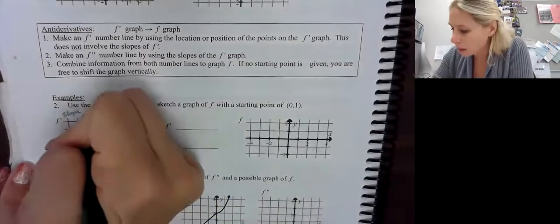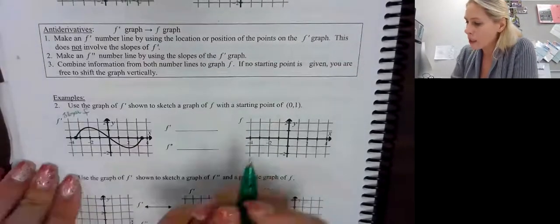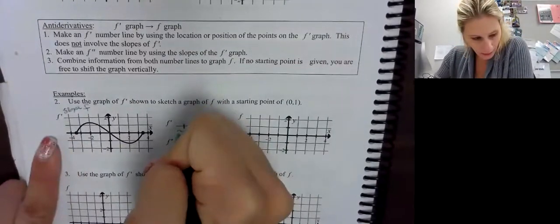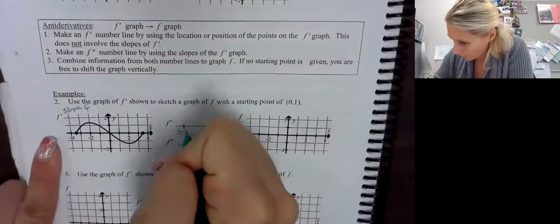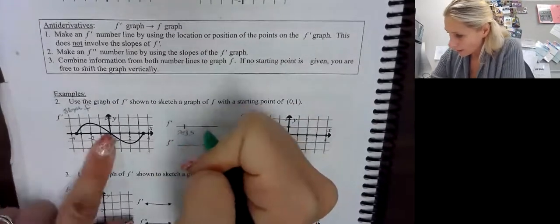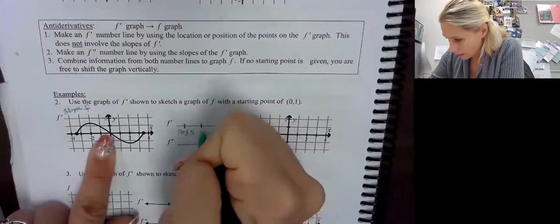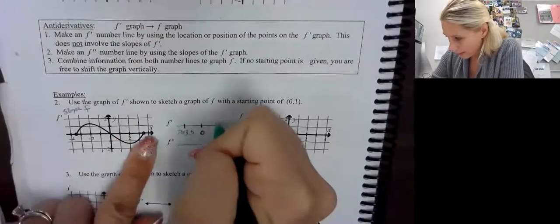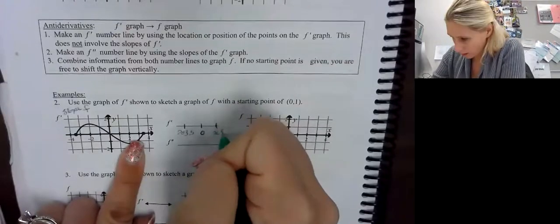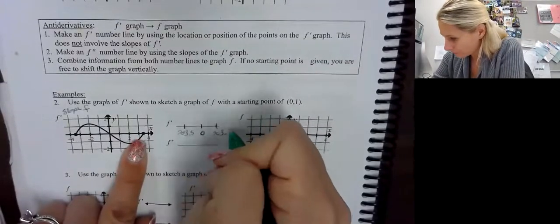But this is the slope of f of x. So where it's 0 is approximately -3.5, at 0, and at, let's say, approximately 3, let's do 3.5 again.